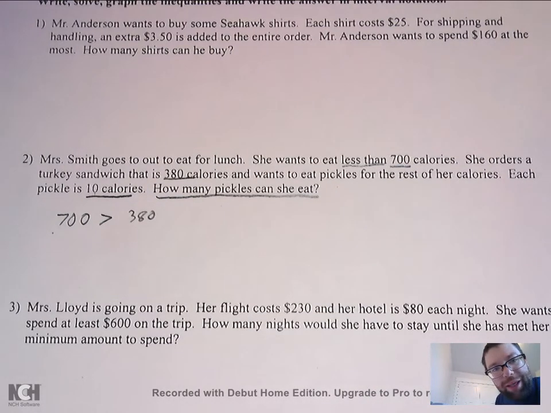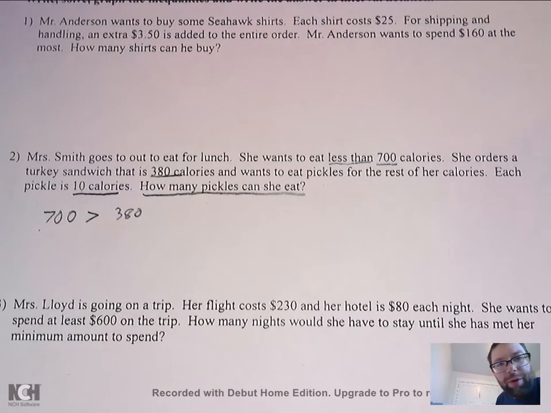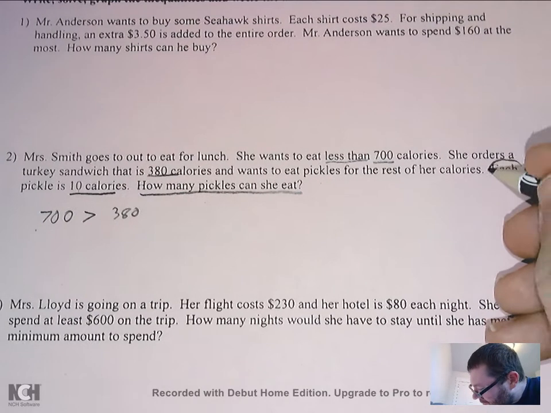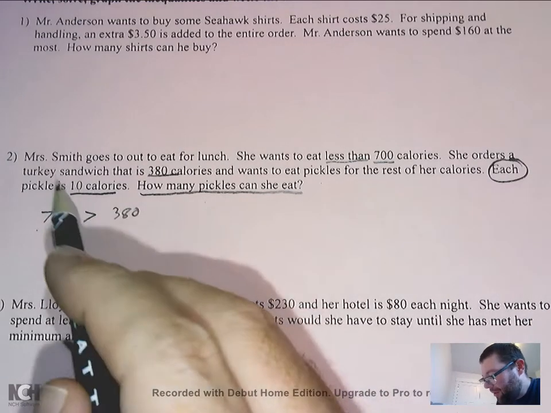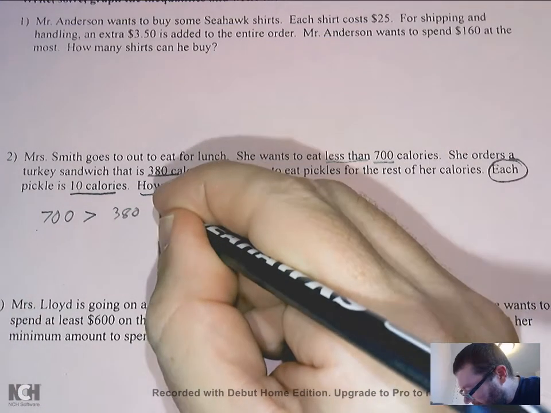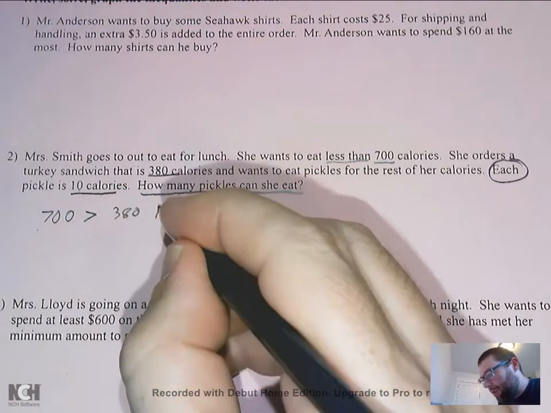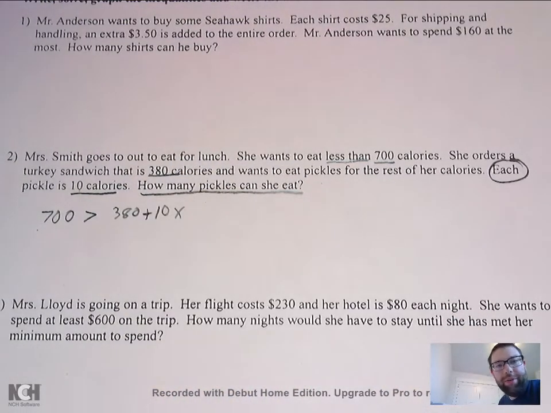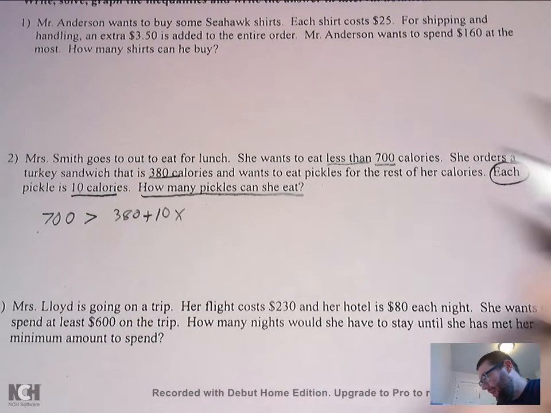And remember one of the key words when we talked about the word problems with equations? That was like per or every or each, right? That's the key word that says what you're going to be multiplying your variable by. So it's going to be multiplying by each pickle, which is 10 calories. So 10x. So basically, the sandwich plus the number of pickles can't be more than 700. So that's our inequality. Not too tough, right? Then it's just a two-step equation, or inequality, right?